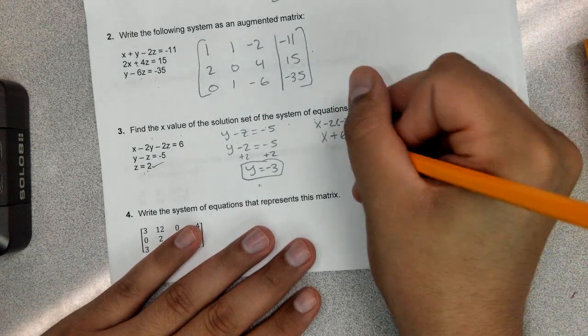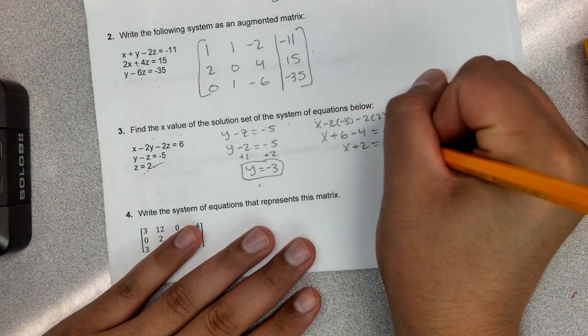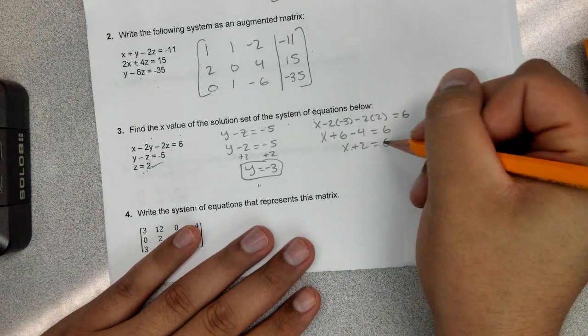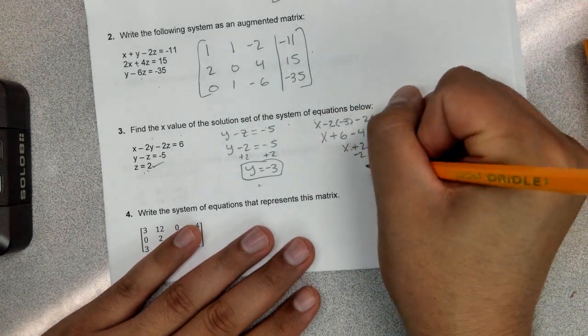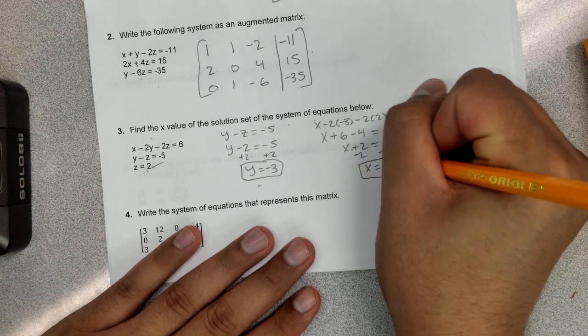6 minus 4 is positive 2. x plus 2 equals 6. Now subtract the 2. x equals positive 4.